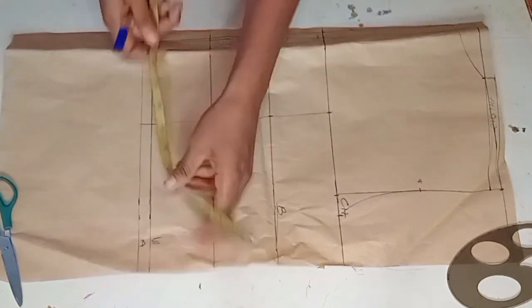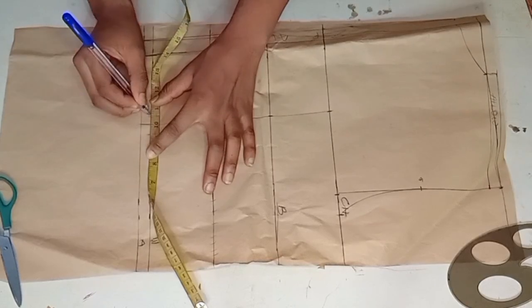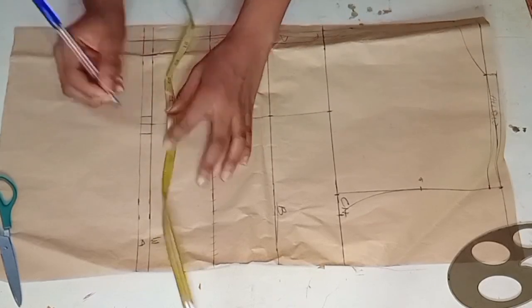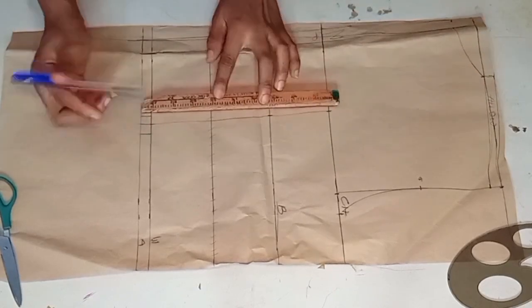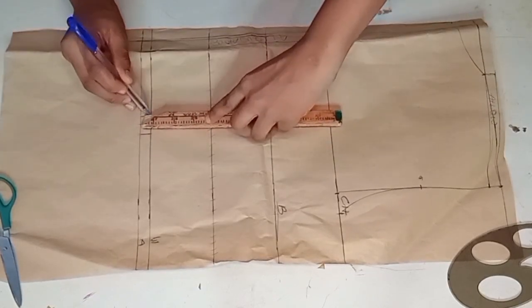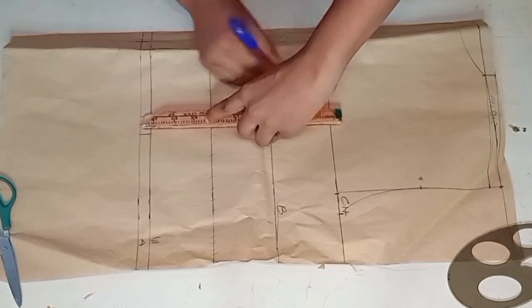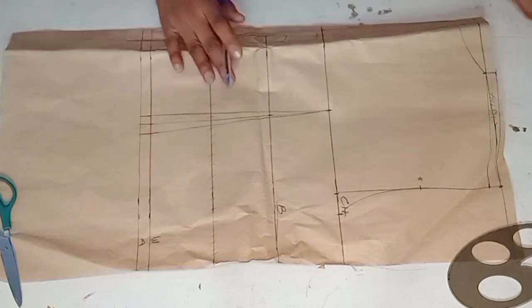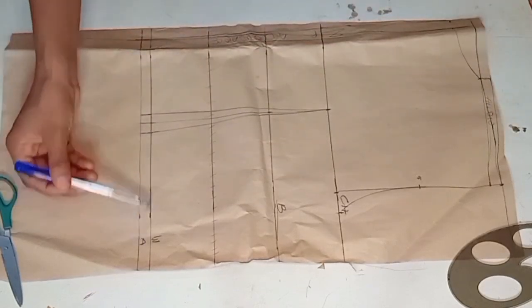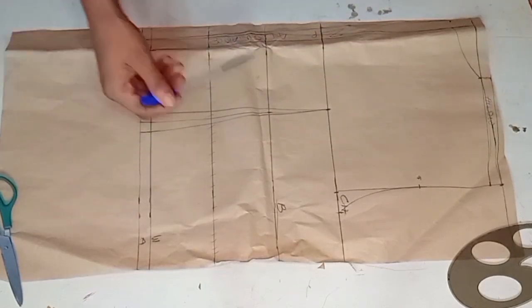After connecting them, on the waist point, I came in by half inch on both sides, and then I connected it to the chest line. Now when drafting this dart, you will notice that the dart is slanted, but you don't have to worry about that because our waist at the back is slanted. So when you wear your actual fabric, it will come out straight.